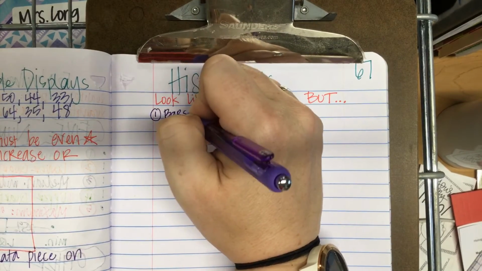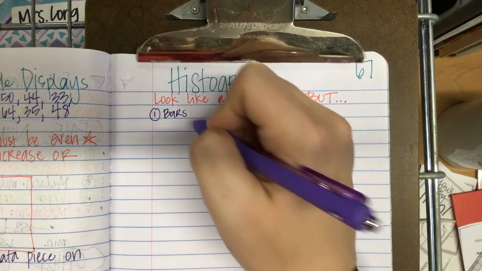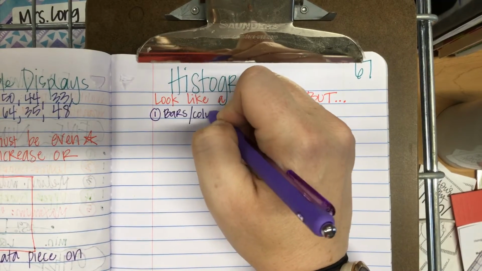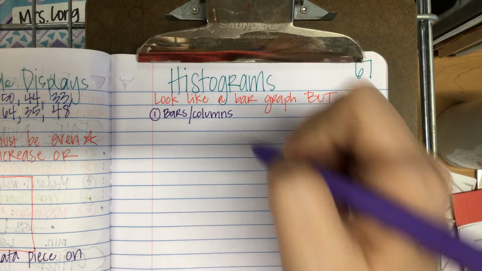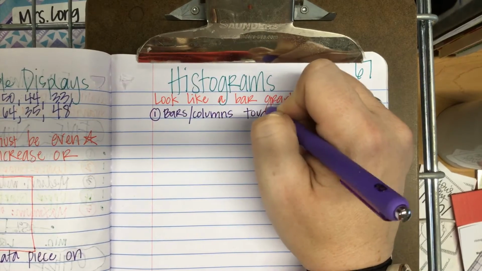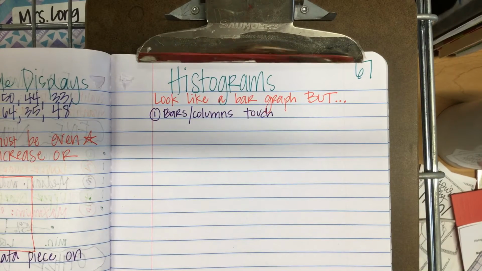Because in a histogram, the bars or the columns, the up and down thingies, sometimes you can have a vertical or a horizontal, but they touch. Technically speaking, in a bar graph the bars do not touch.